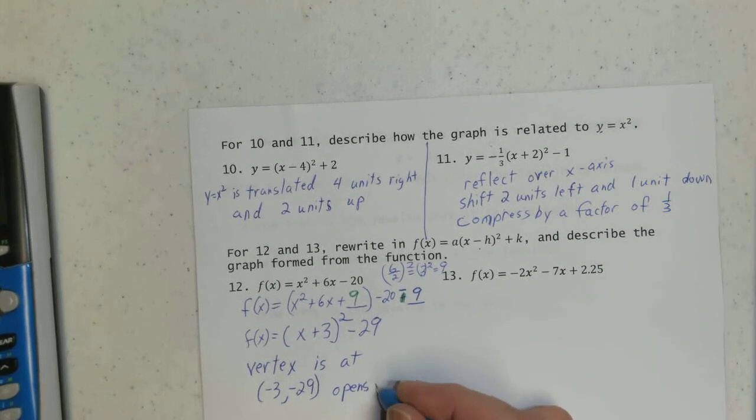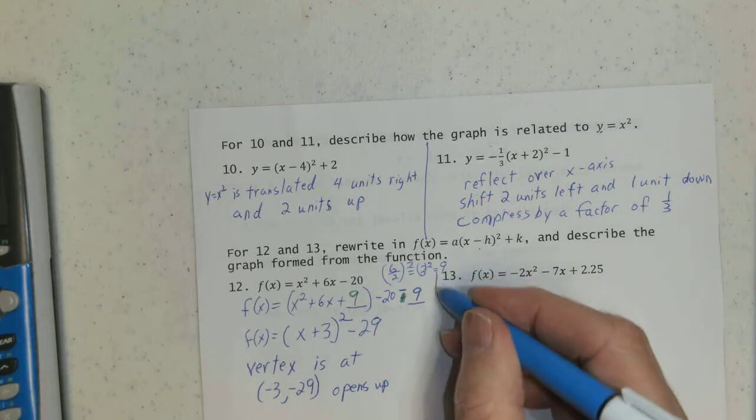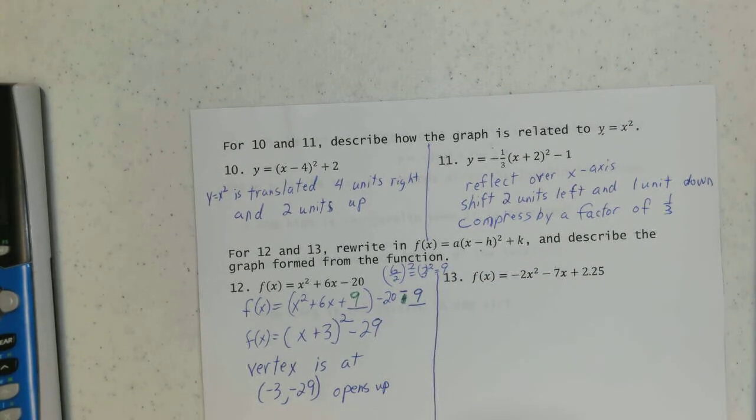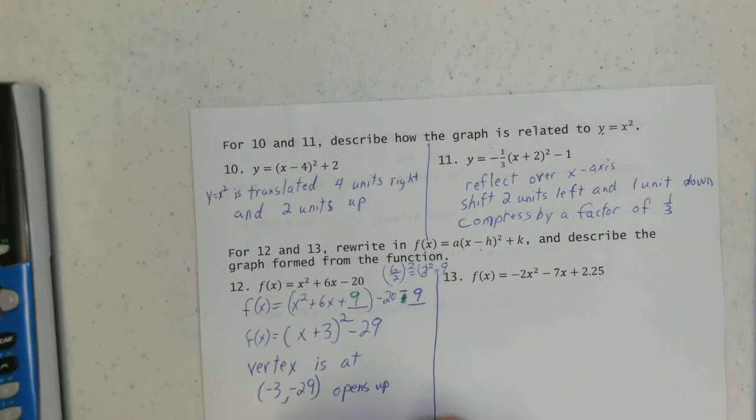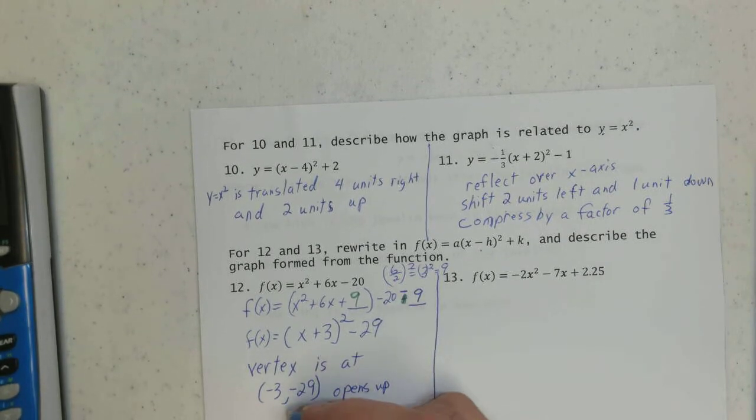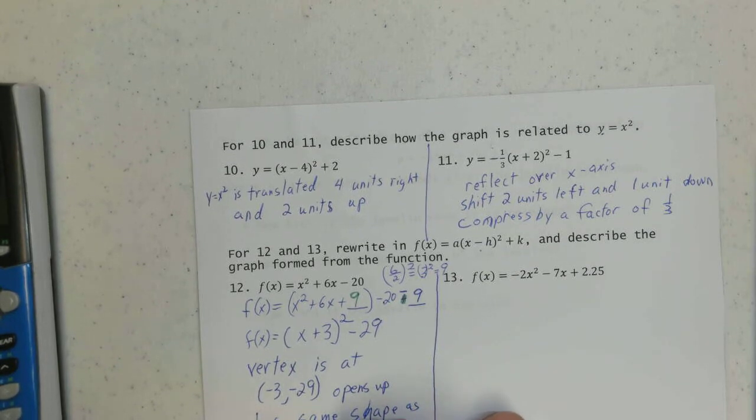So I'm just kind of describing: opens up and has the same shape as y equals x squared. As far as it is exactly the same thing, we're just moving it.